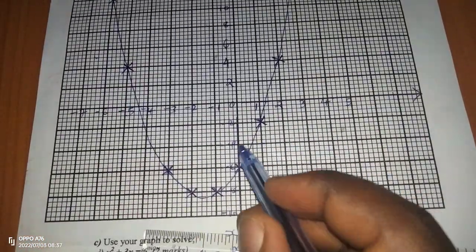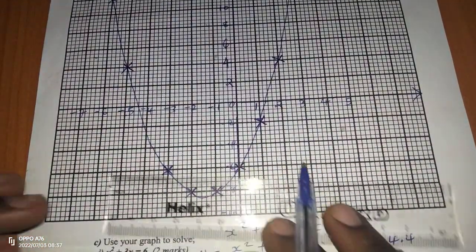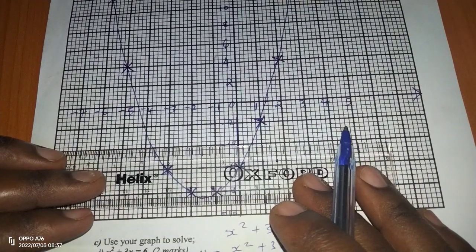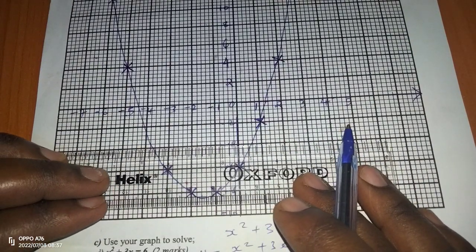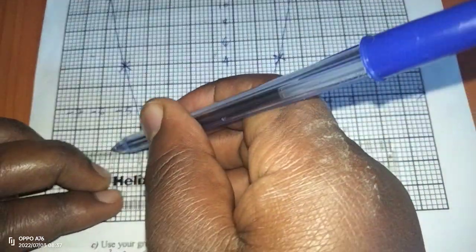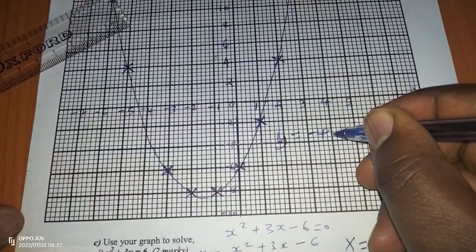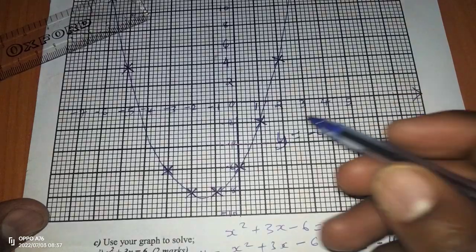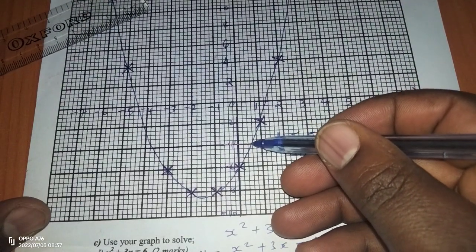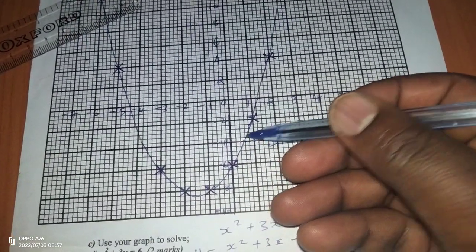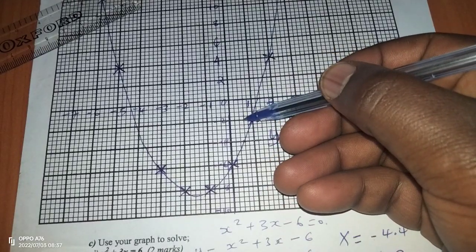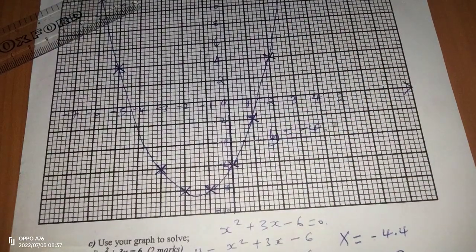So the line y equals negative 4 is going to be this one. This is y equals negative 4. So we draw a horizontal line at this point. So this is the line y equals negative 4. And at the line y equals negative 4, we can see the line is cutting the curve at x equals, this is 0.6. So x equals 0.6.